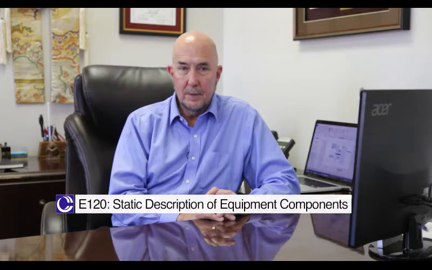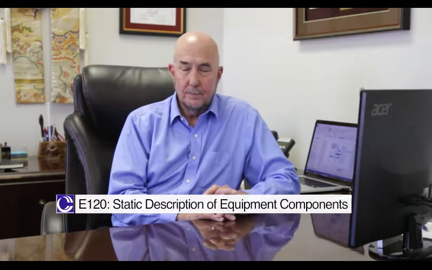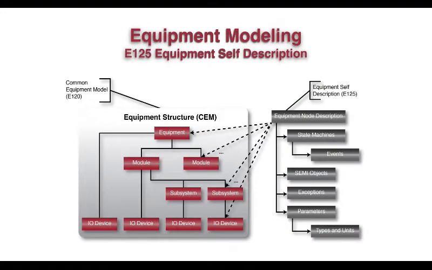So first of all, E120 is a static description of the components that go together to form an equipment model. And there are only a handful. There's an equipment, there's a module level, a subsystem level, and an I/O device level. And so a piece of equipment, regardless of how complex or simple, can be composed by nesting these 4 or 5 component types together. And this forms the static structure of the equipment.